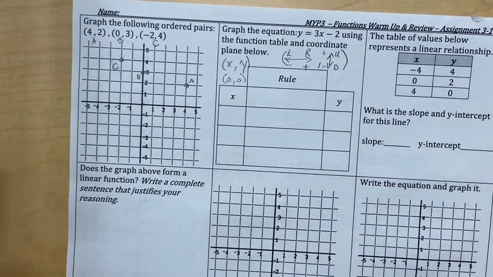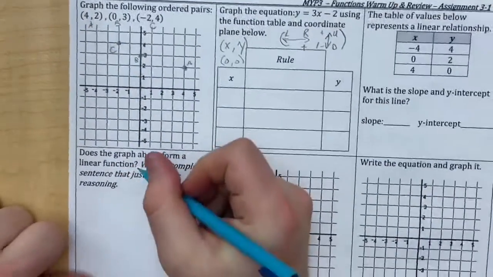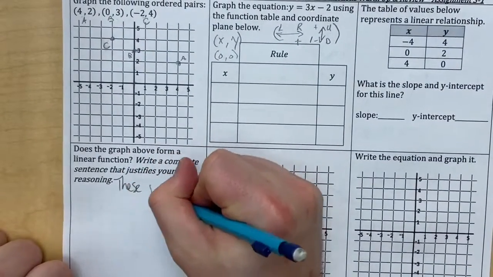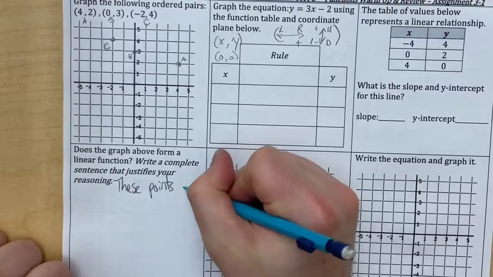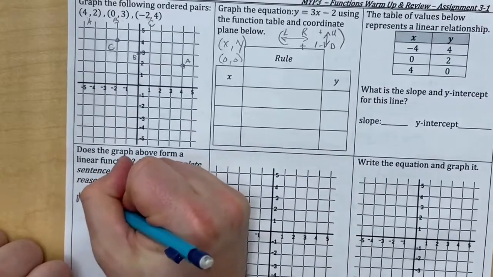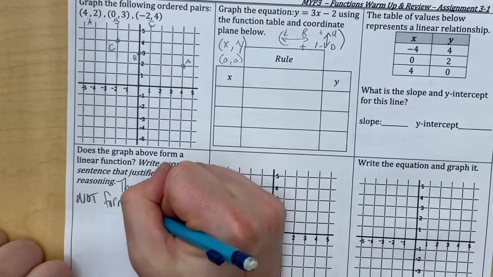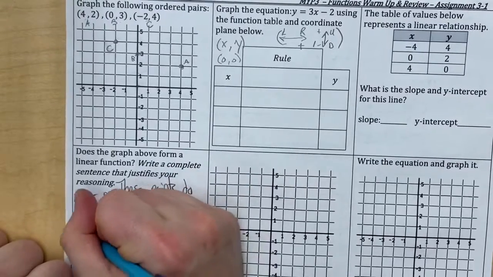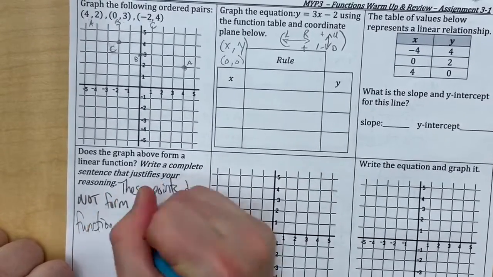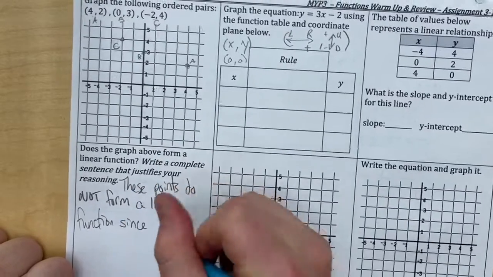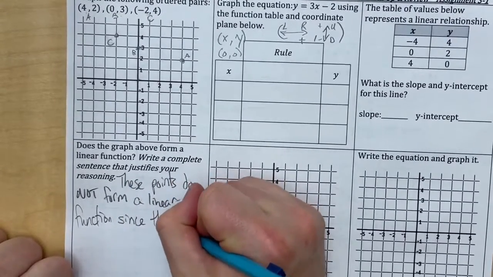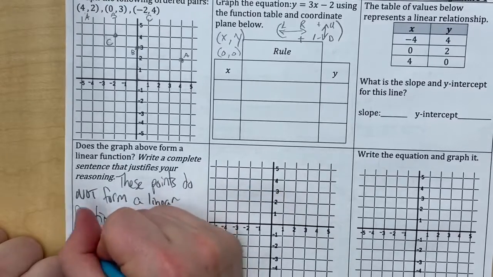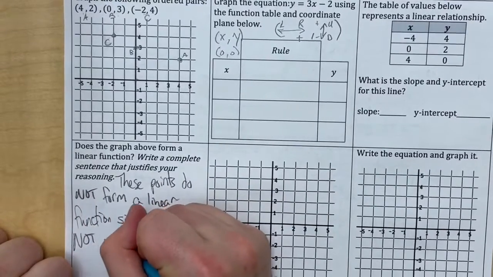So let me write it like this. We'd say these points do not form a linear function since they do not make a straight line.